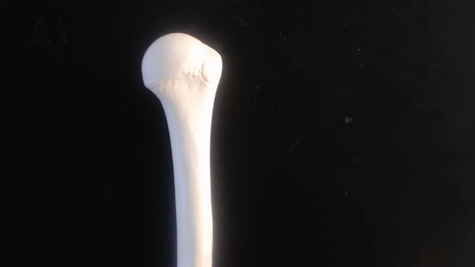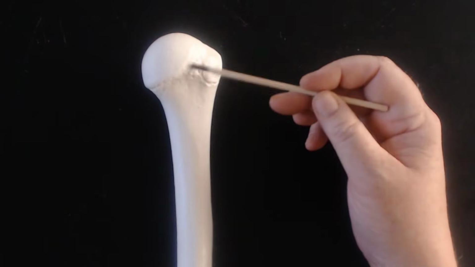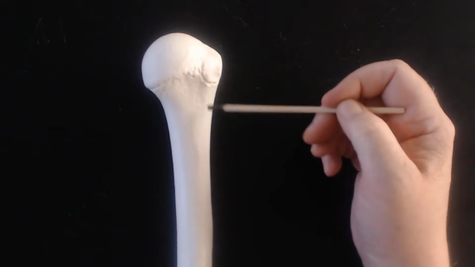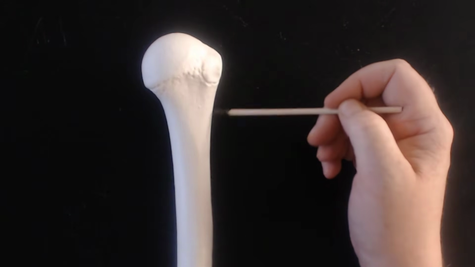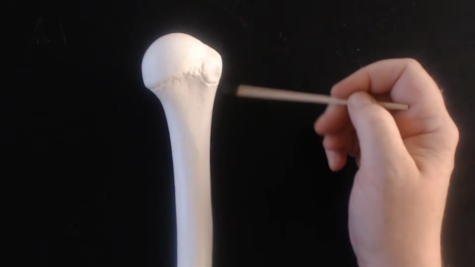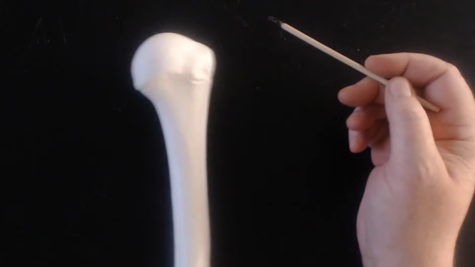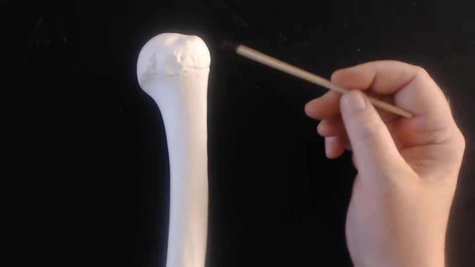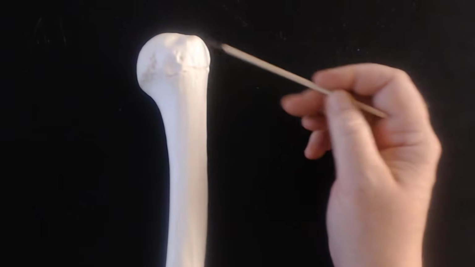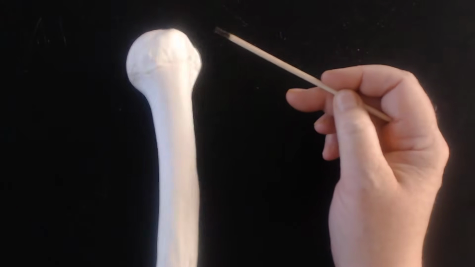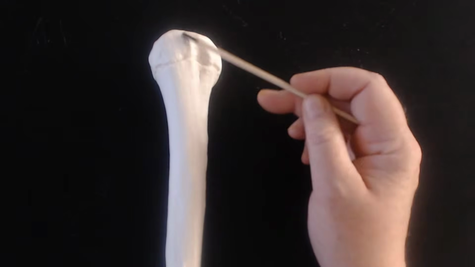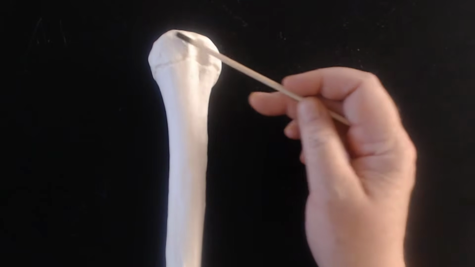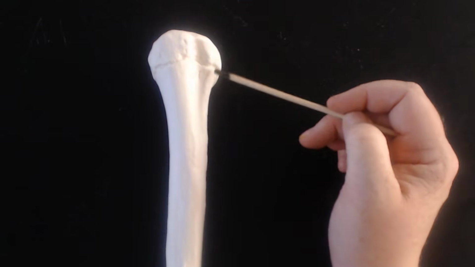Now, this is a posterior view. This whole thing is greater tubercle. As I rotate around, that's all greater tubercle. Rotating it more, that's all greater tubercle. This is the lesser tubercle.